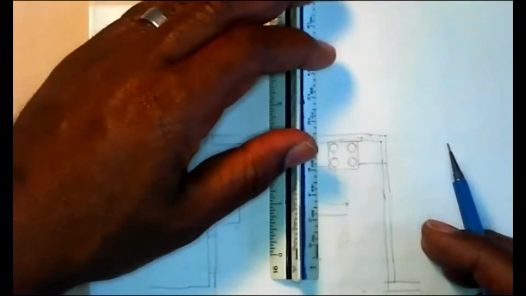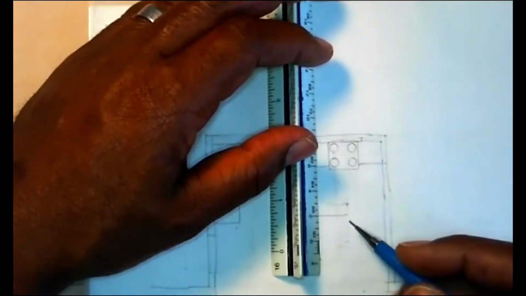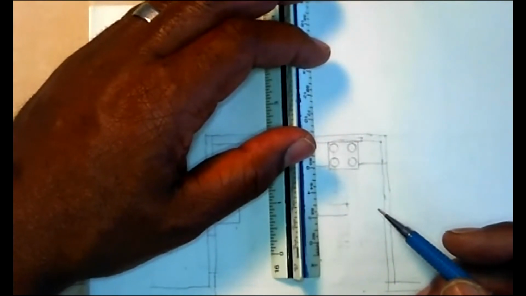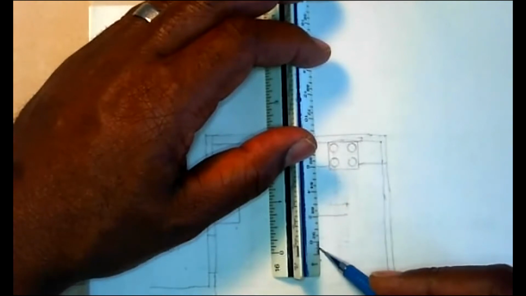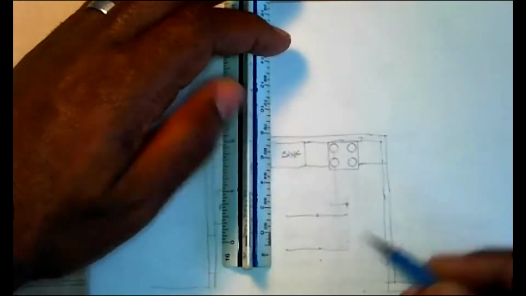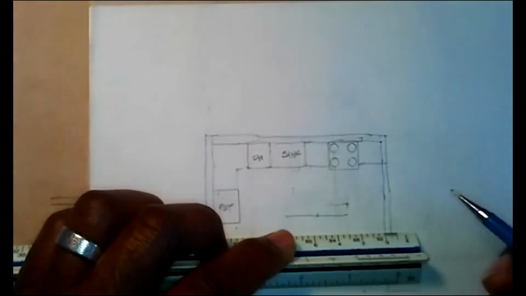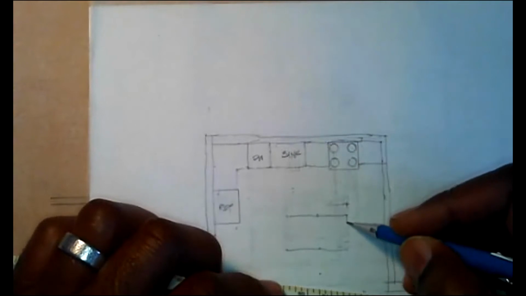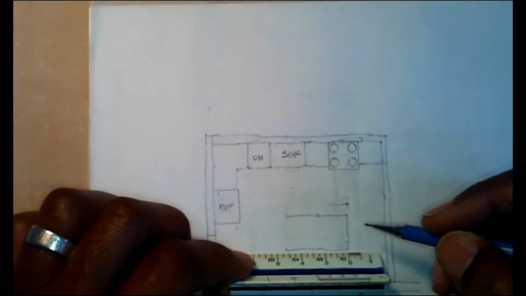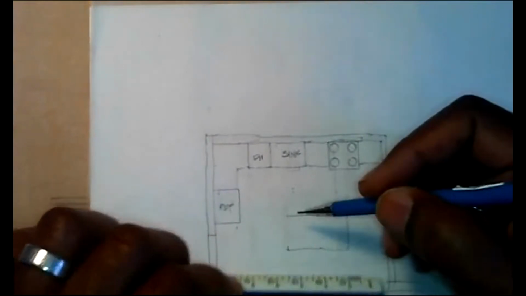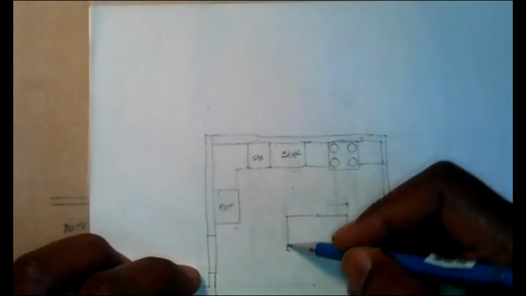And then I say we're going to make the table 2'6". See how that looks. And then from here to here, I can still keep that at 3 feet. And then I make the table 5 feet long. Okay, so that feels a little better.